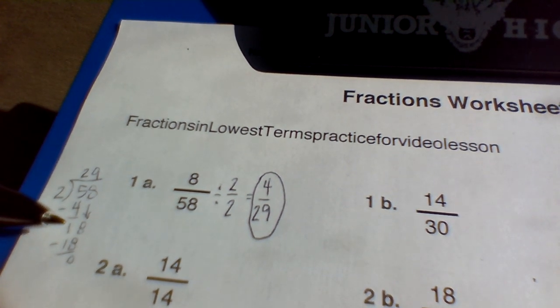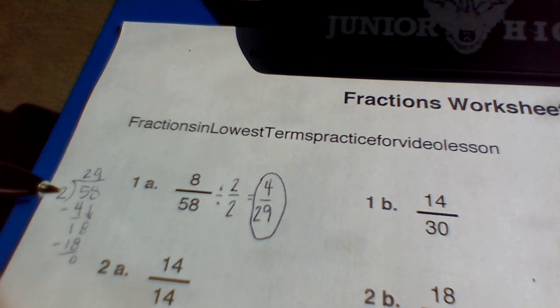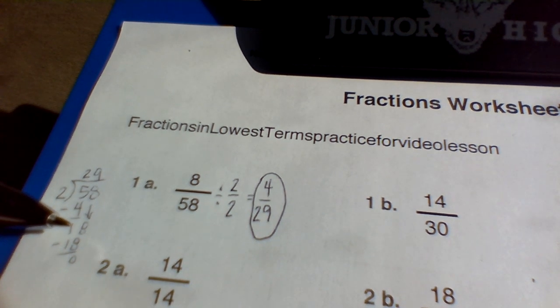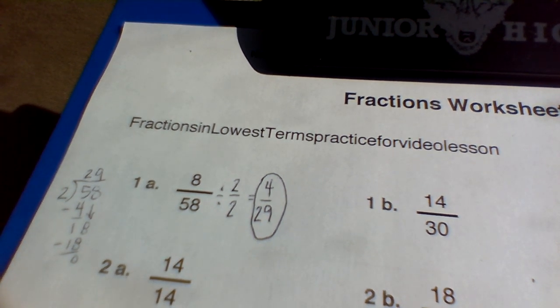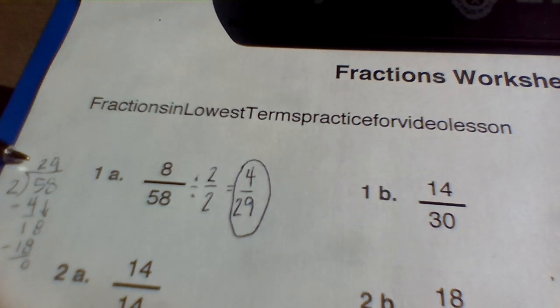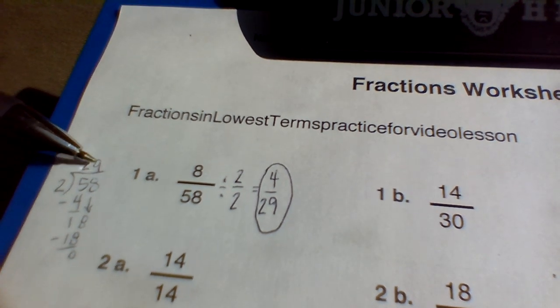And we always know whatever we get here needs to be smaller than the number out here, because this is how many are in a group. So if I have a number down here that's bigger than this, that tells me I can make more groups. Remember, up here on the top is telling me how many groups I have. 2 times 9 gives me 18. So that's where I get my 29.